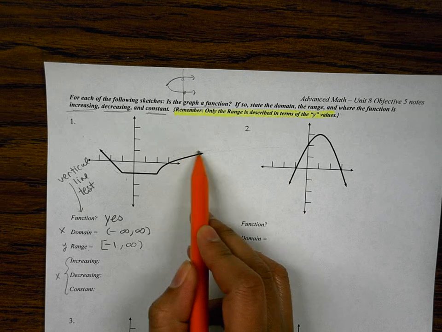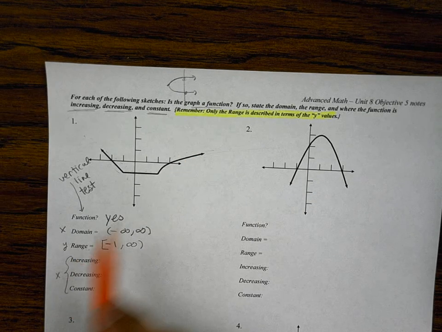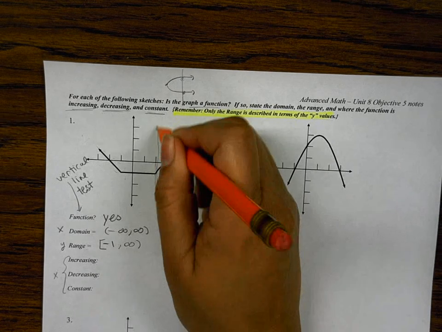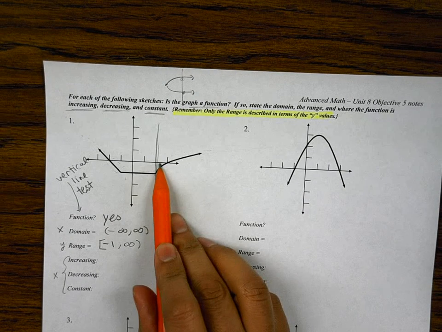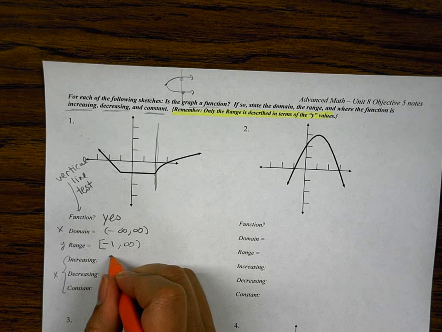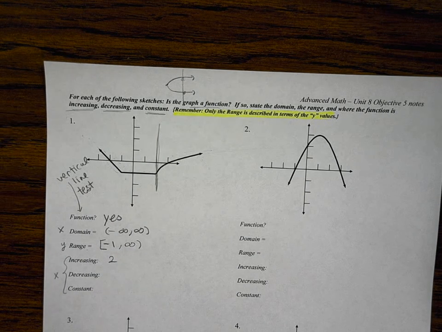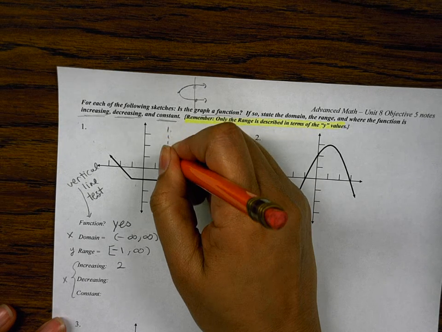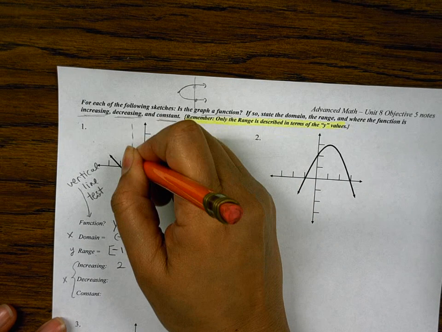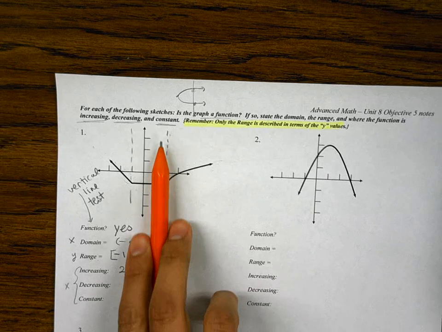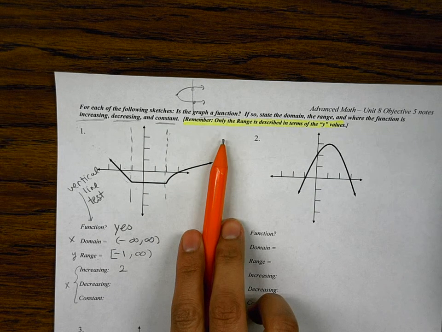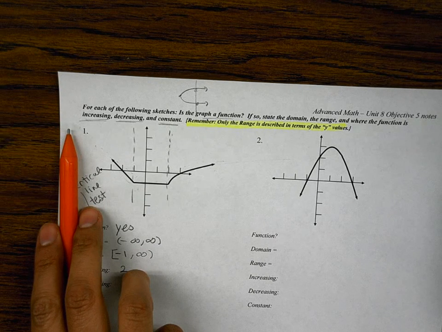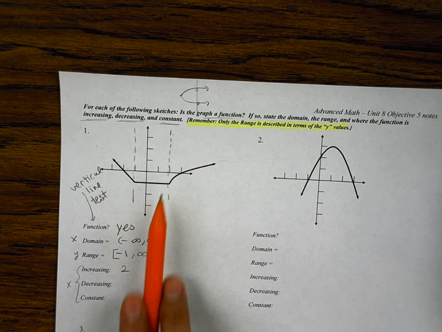So this piece here is the increasing piece. And remember, we read the x-axis. At what x value does it start to increase? That's an x value of 2. Now, you do not have to draw that in there. I'm just trying to show you. Again, I'm going to erase this in just a little bit. To the right of that dotted line, I am increasing. To the left of that dotted line, I am decreasing, and everything in between, I am constant.